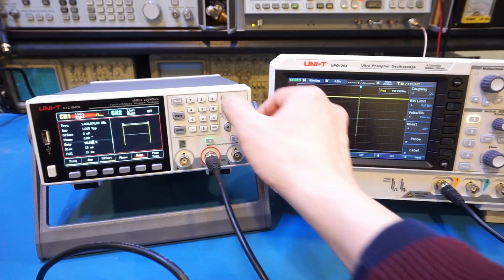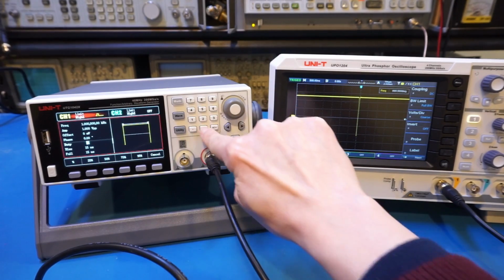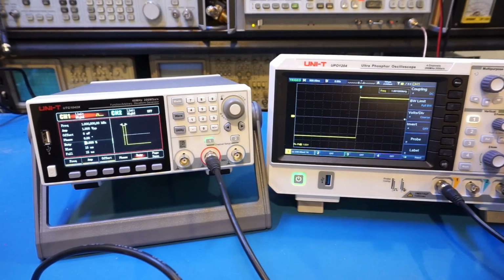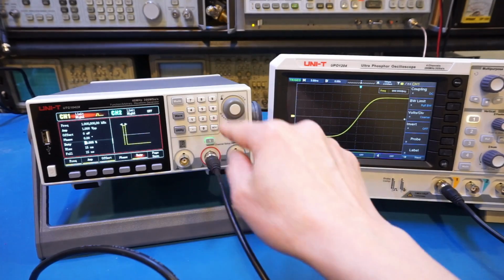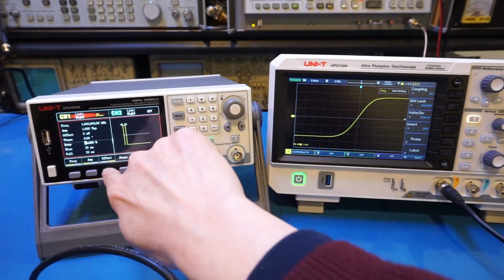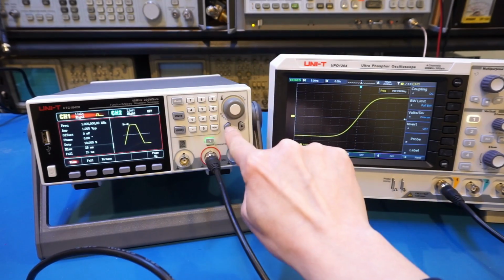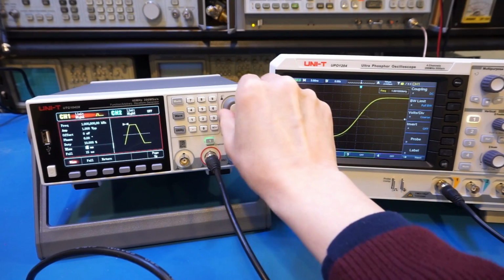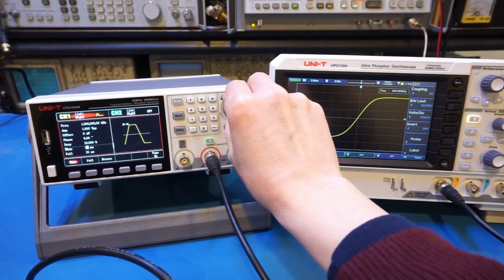So let me adjust it to say 50%. Well, let's do 10%. And let's actually change the slew rate here. So let's see, the rise time right now is set to 15 nanoseconds. And let's come down here. Rise time. Let's see if we can get it any lower here. Nope, it looks like 15 nanoseconds is the lowest, but we can increase it.